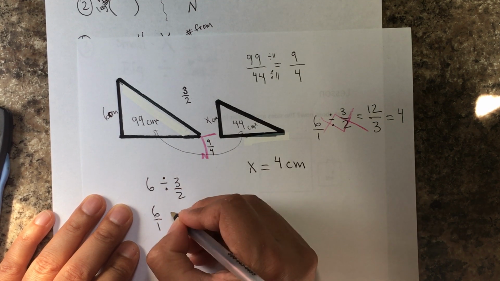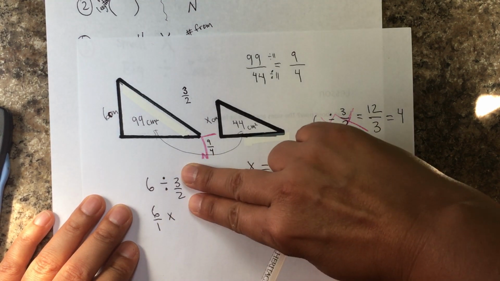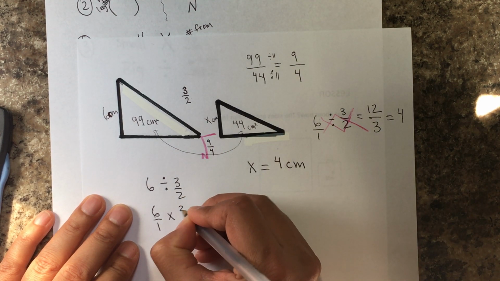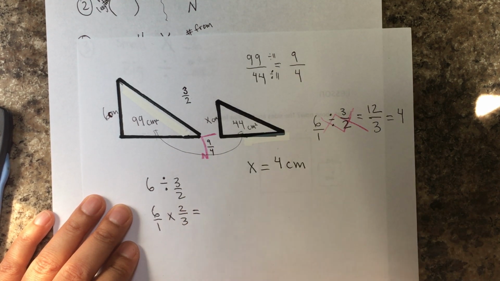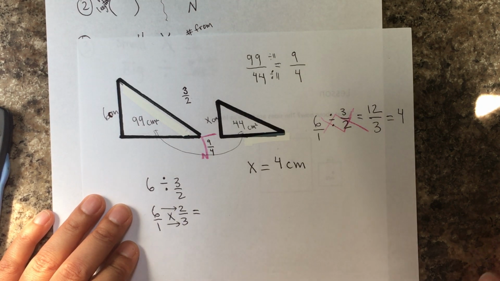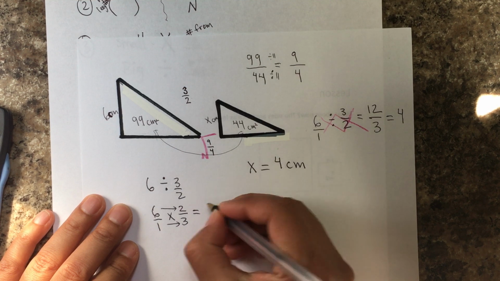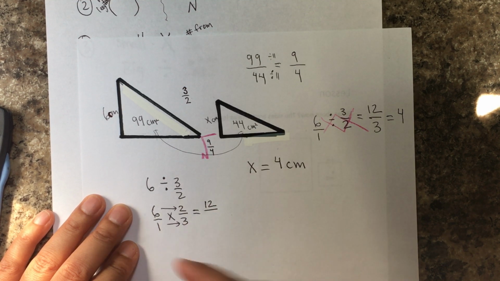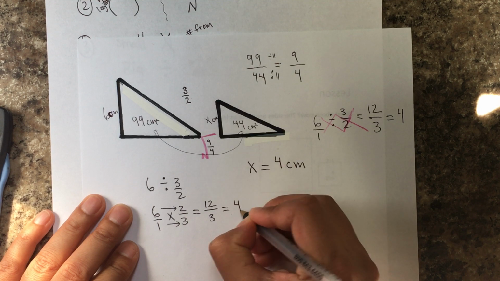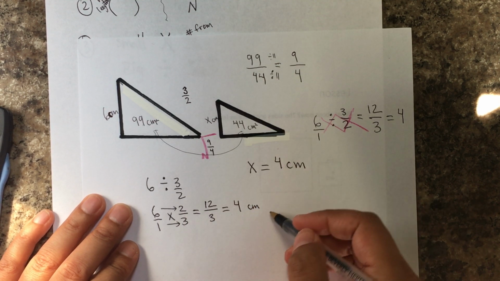The division becomes multiplication, and you use the reciprocal of 3/2, which would be 2/3. For multiplication, we always multiply straight. So 2 times 6 is 12. 1 times 3 is 3. And 12 divided by 3 is 4, which is the same. Okay?